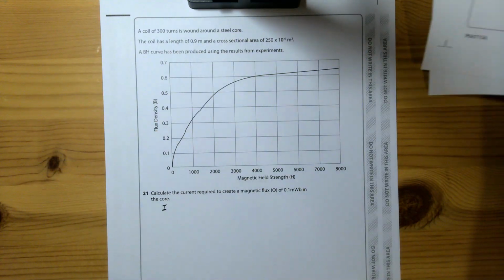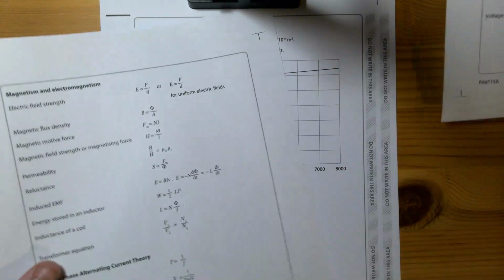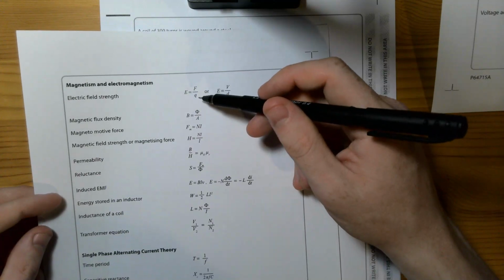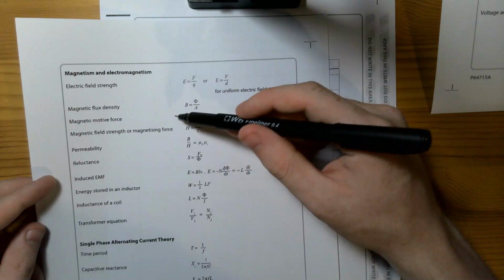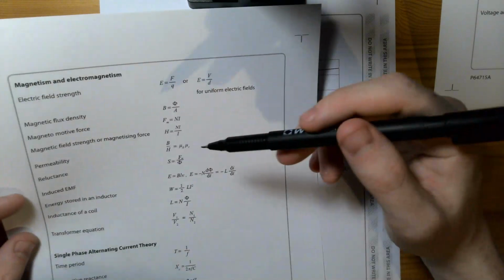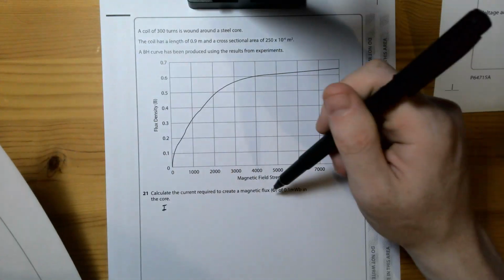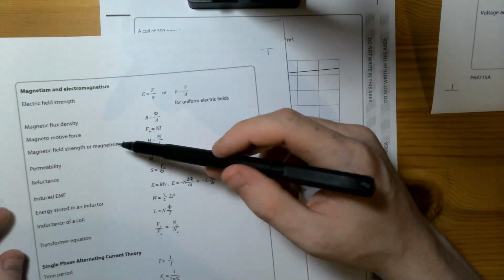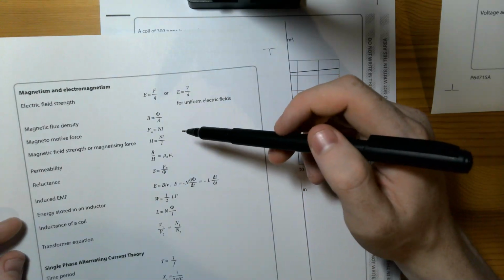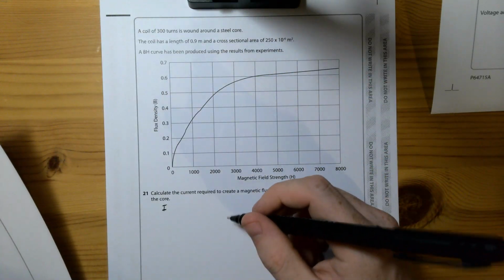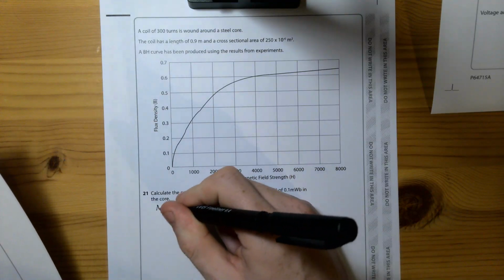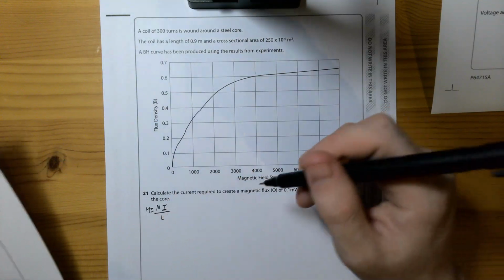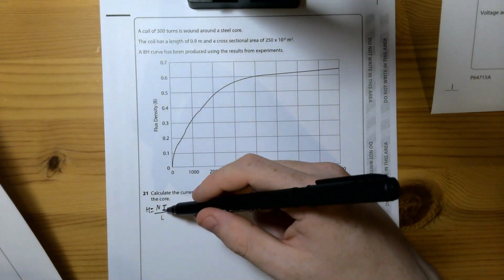I'm going to go to my magnetism page. Here it is. I'm looking for something that gives me current. This gives me current. Do we have a magnetomotive force? I don't think we do. No, I don't believe it's going to be that one. It's probably going to be this one here, H equals Ni over L. So I'm going to quickly substitute that into the formula. There we go, H equals Ni over L. So we probably rearrange this to get our I.